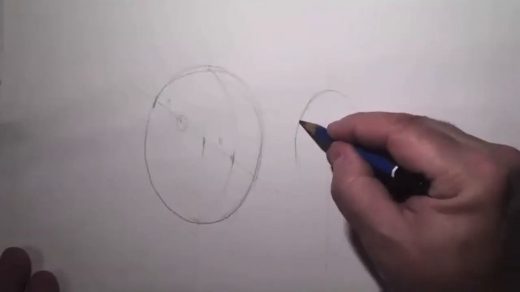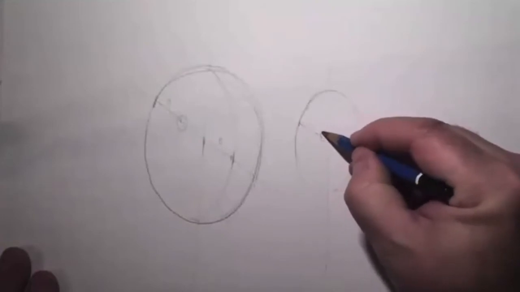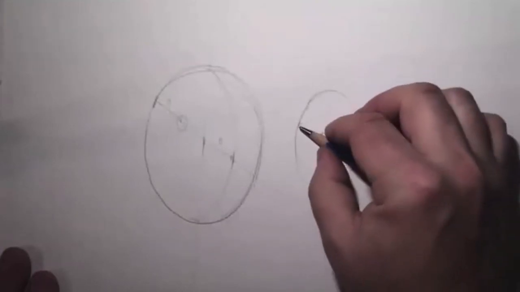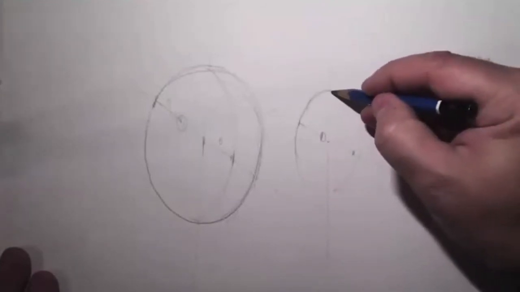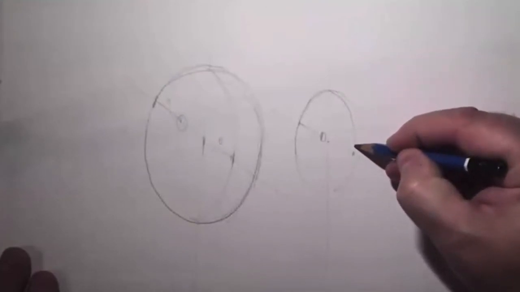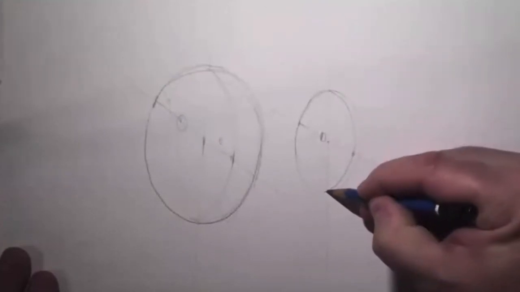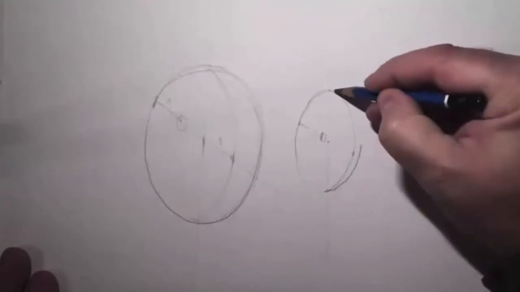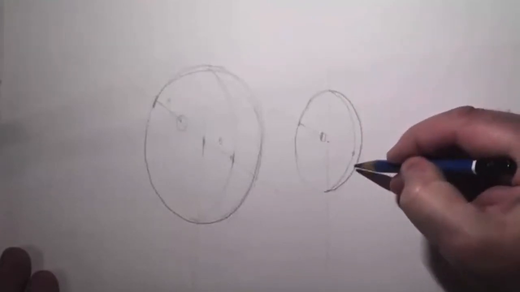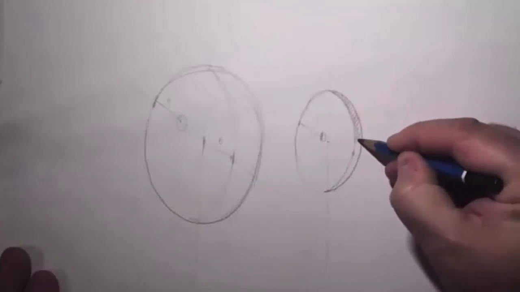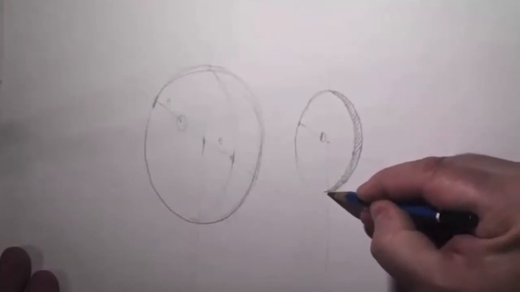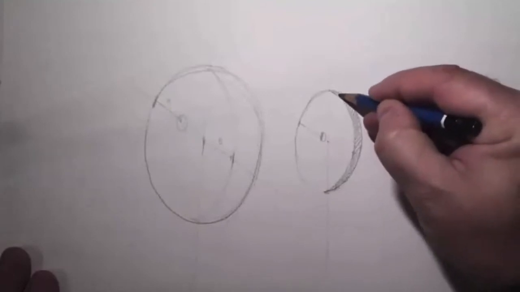Now what I'm going to do is take this distance here, and repeat it here. And I'm going to be able to do that around the whole form. And what we'll find is that the break of shadow in this case would be much further to the right, and there would be much less of the shadow visible because of the relationship of where the light source is in relation to the object.